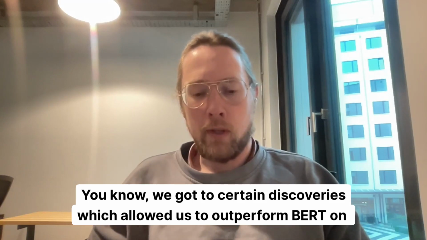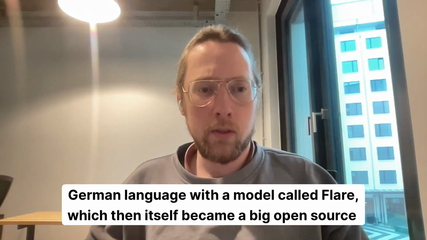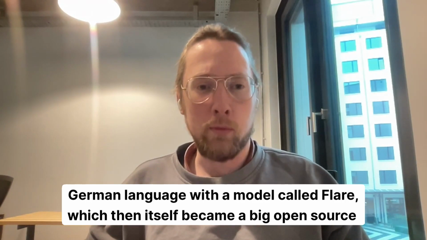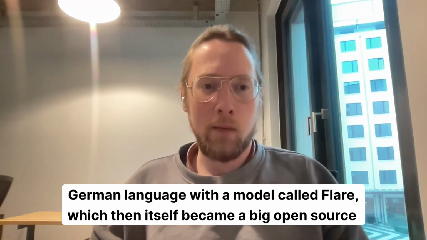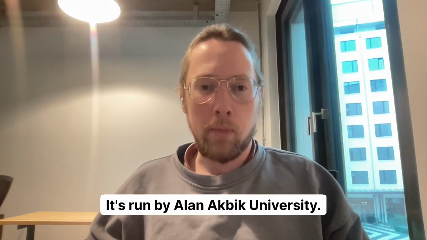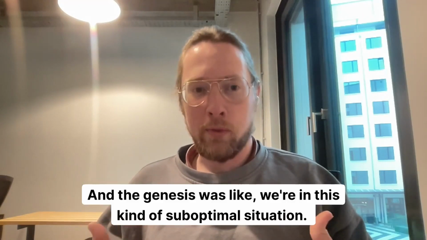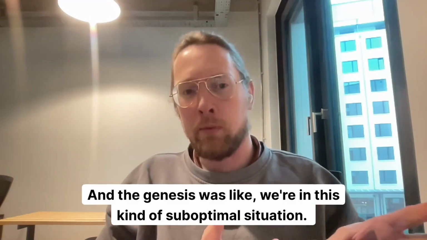And we got to certain discoveries which allowed us to outperform BERT on German language with a model called FLAIR, which then itself became a big open source project. It's Flair NLP, run by Alan Akbik at Humboldt University. The genesis was that we were in this suboptimal situation.